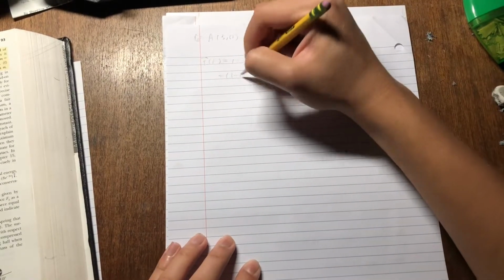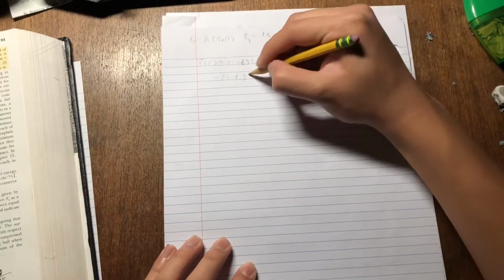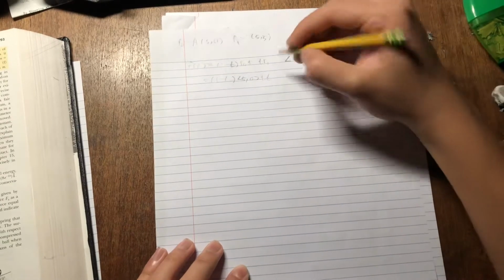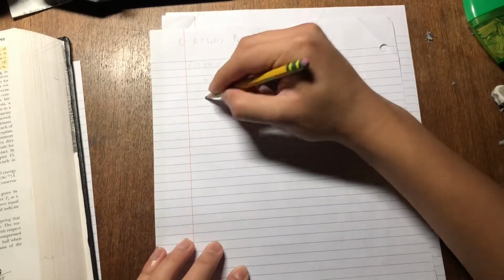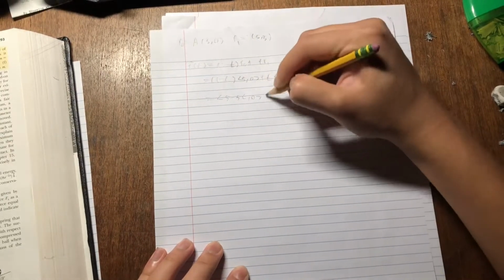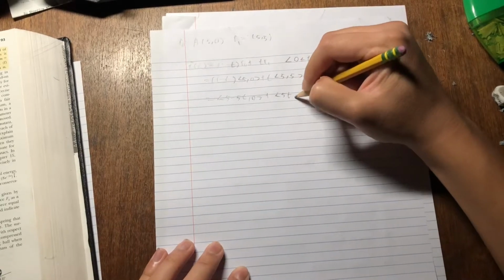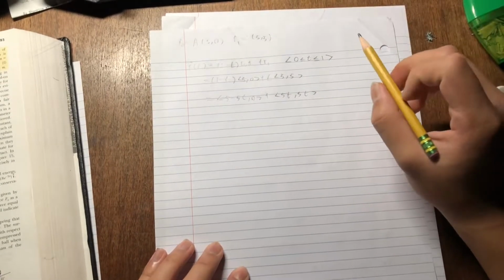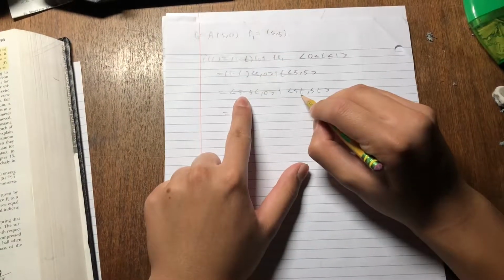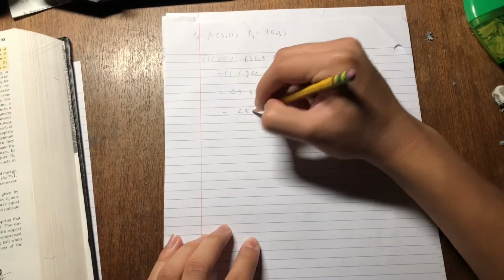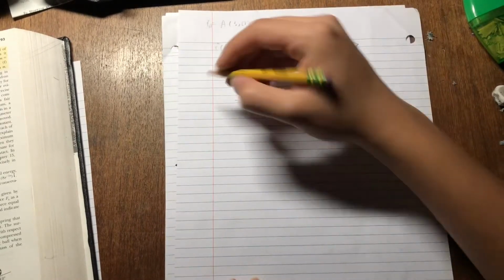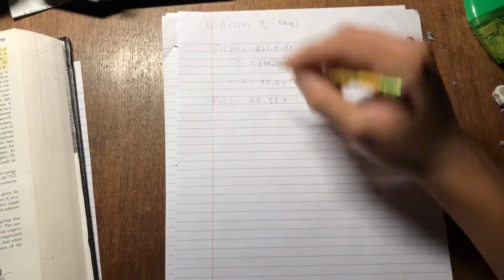So you plug in R naught, which is 50. Then you plug in R1, which is 5. You multiply and you find that you get 5 minus 5t, comma 0 plus 5t, comma 5t. And so what you want to do is literally add the first term. So 5 minus 5t plus 5t gives you 5, comma 0 plus 5t.